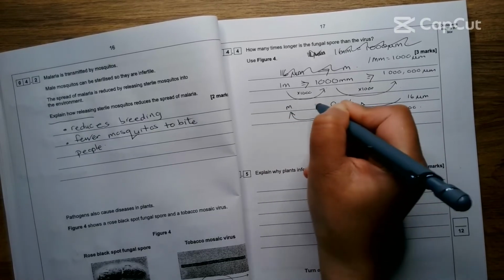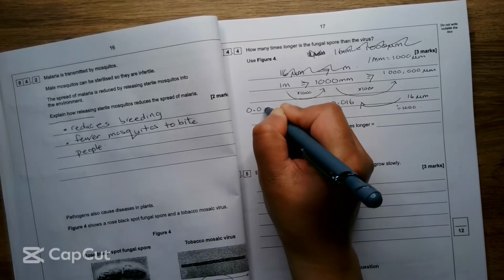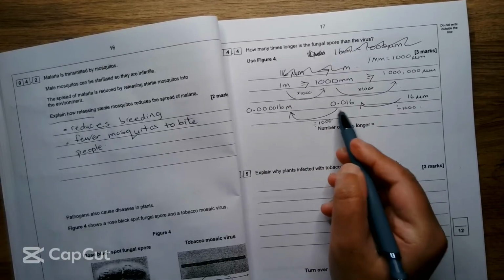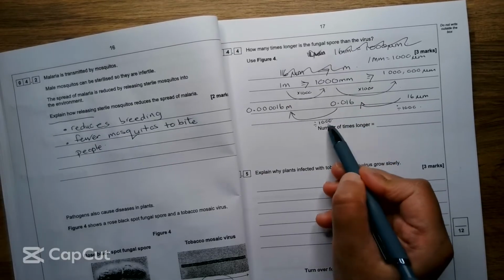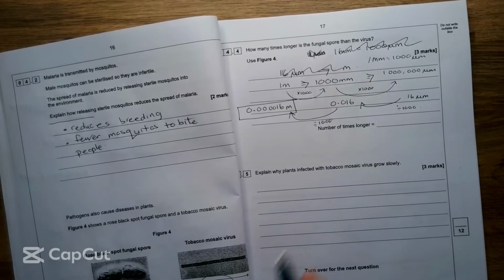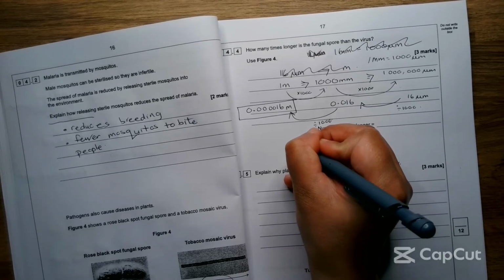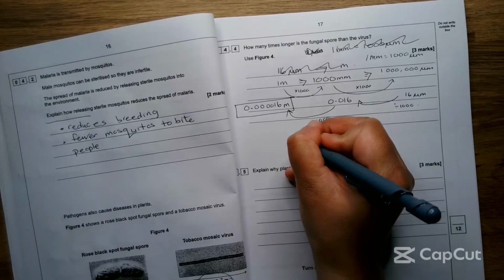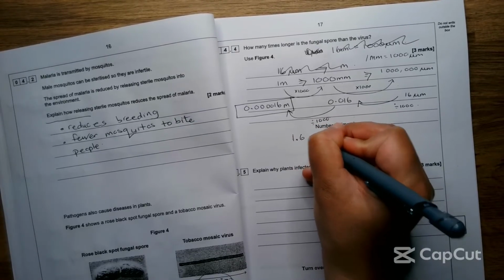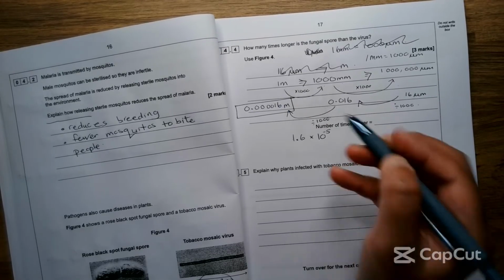So on your calculator, if you divide that by 1,000 again, that should give you 0.00016. Okay, so that's 0.016 divided by 1,000. So I've converted it into meters. Now the next step is, if you want to write that in standard form, that's basically 1.6 times 10 to the power of minus 5, because my calculator doesn't give the answer in standard form, but yours probably does. 1, 2, 3, 4, 5, yep.